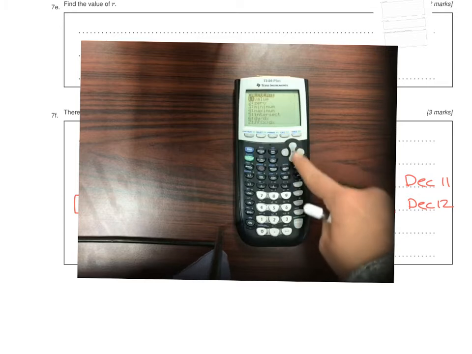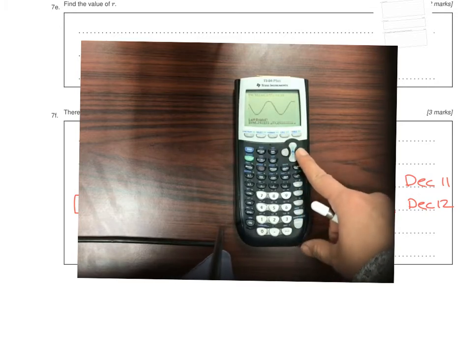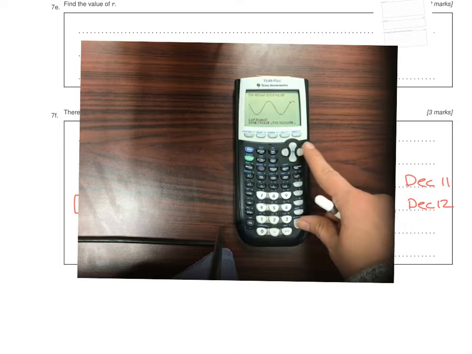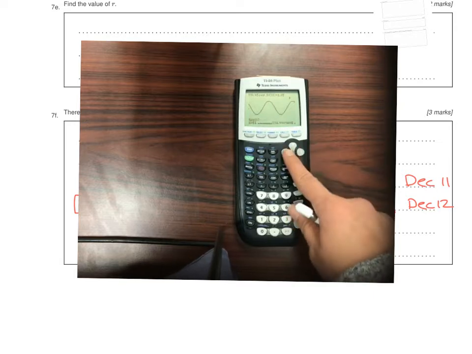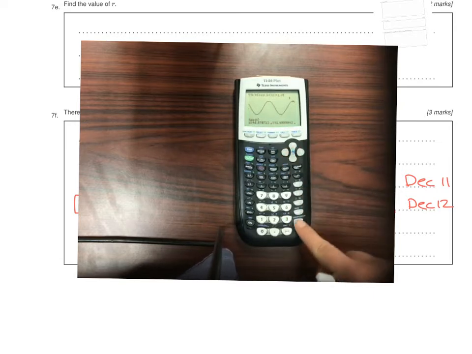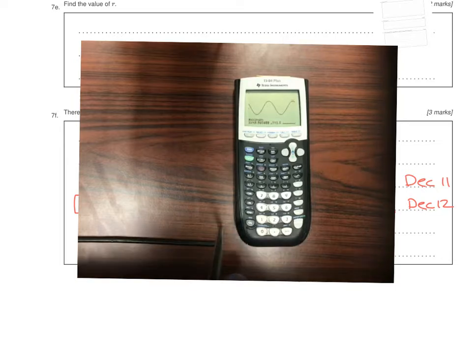So I'm going to say second, calculate, maximum, and I'm going to scroll and make sure that I get my tick mark to the left of the maximum where I hit enter, to the right of my maximum and hit enter, and then my best guess for where the maximum is and hit enter, and it tells me the time is 49.965.